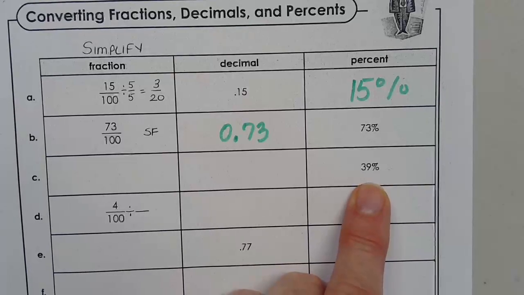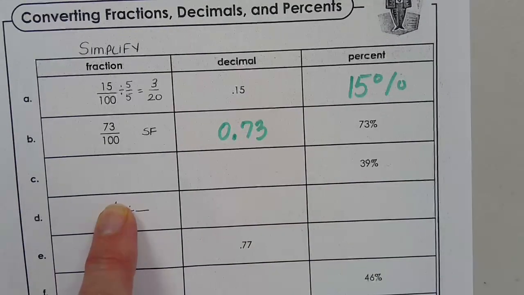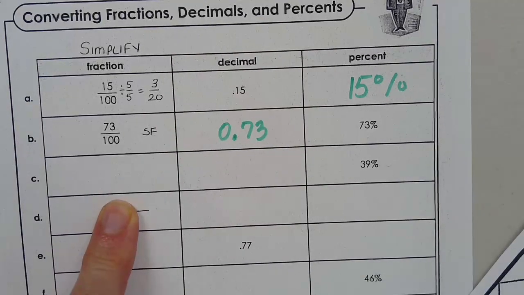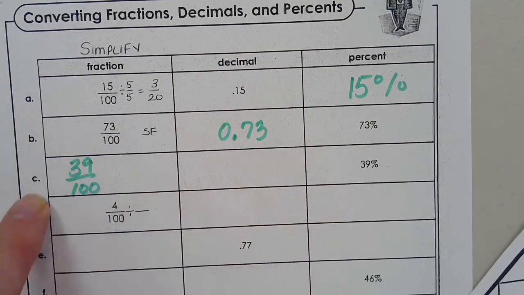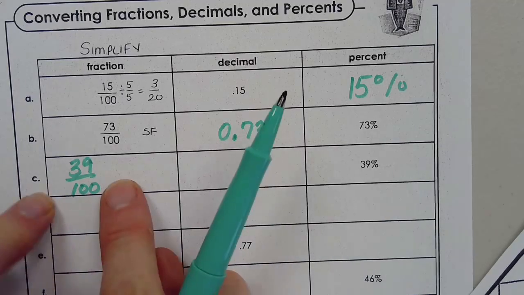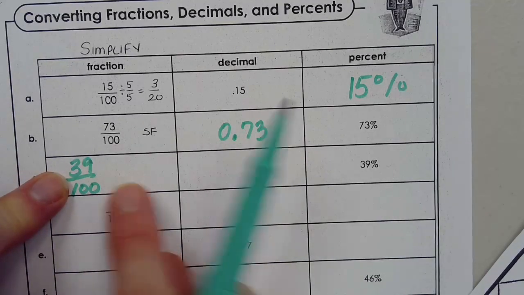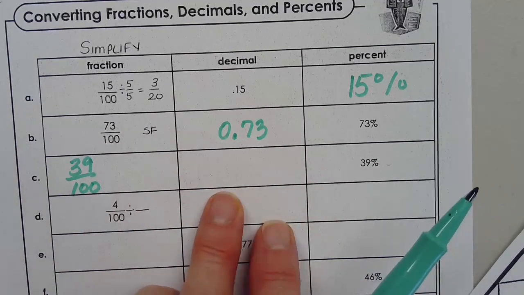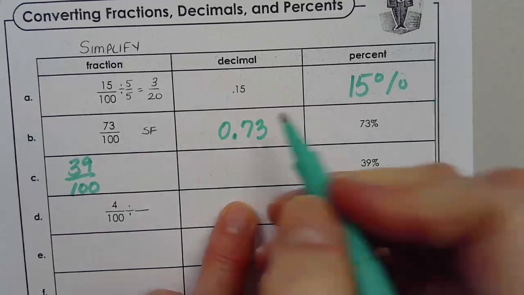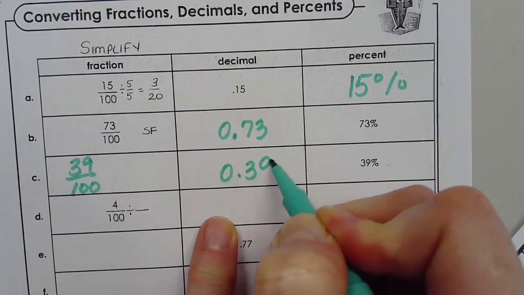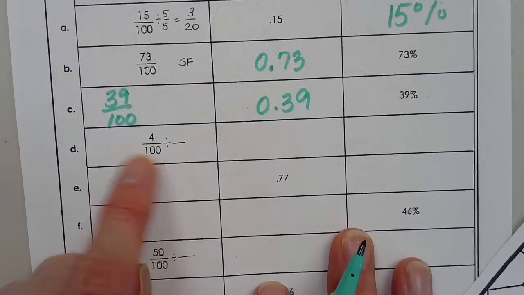If I have 39%, how would I write that as a fraction? It would be what, Holly? Okay, can I simplify that? Nope. It does not simplify. It doesn't have one of the factors for 100. How would I write the decimal for that? It would be what, Jazir? 39. There you go.